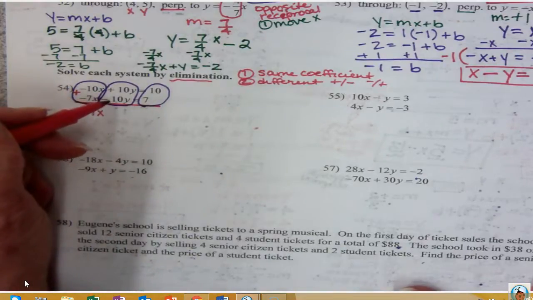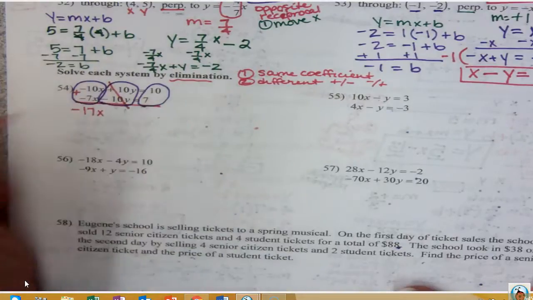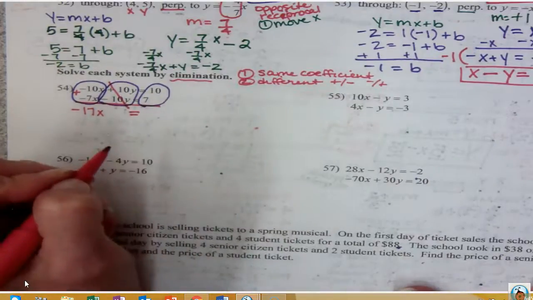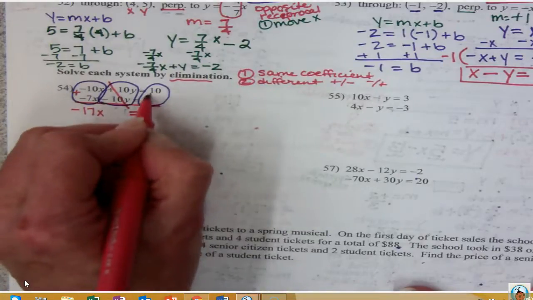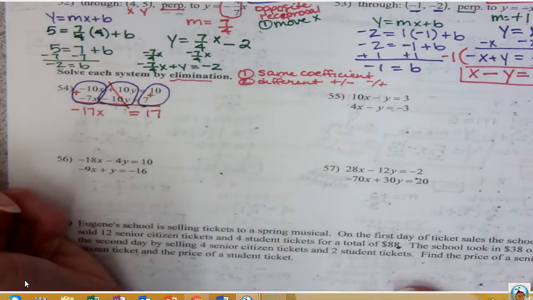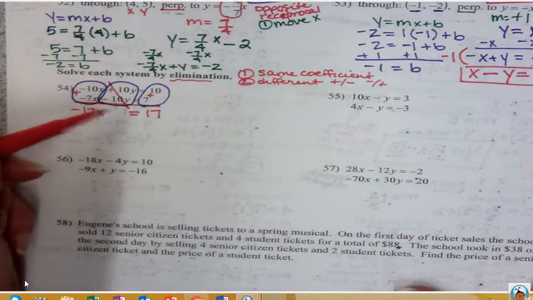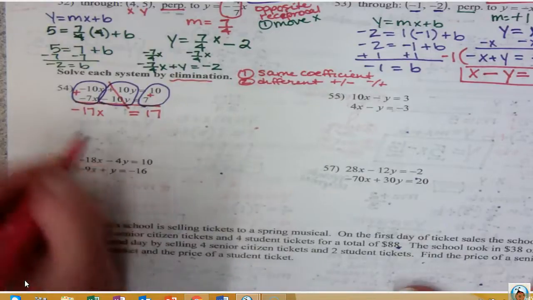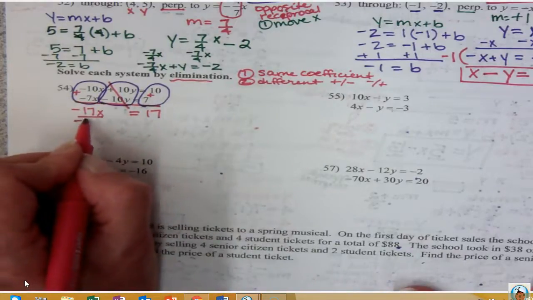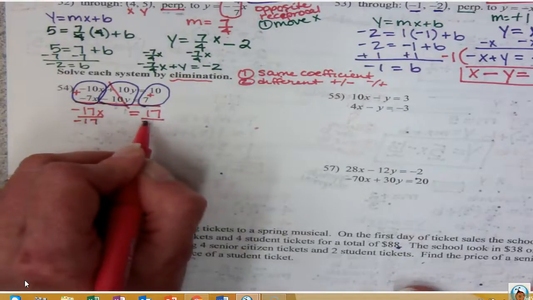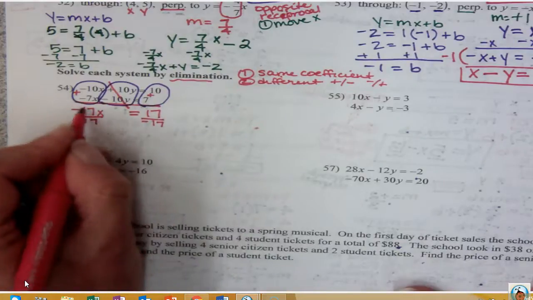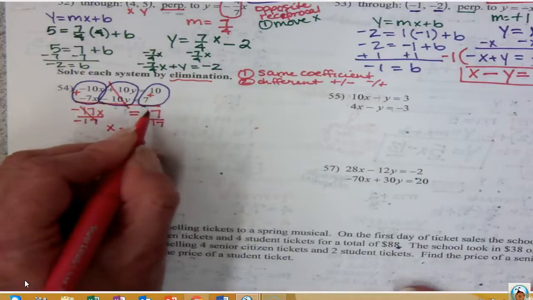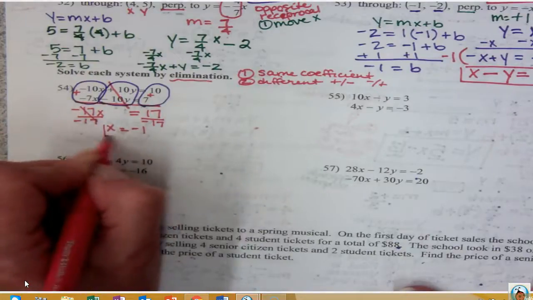10y plus negative 10y is 0, so those cancel out, which we're happy about. That's our goal. If they didn't cancel out, then that means we're doing something wrong. That's not giving us what we need. 10 plus 7 is 17. So basically we've gotten rid of our y, and we can now solve for our x. So in order to do that, we're going to do our inverse operation and divide by the number that's in front of x, which is negative 17. And they cancel each other out, and I get x equals positive 17 over negative 17 is negative 1.